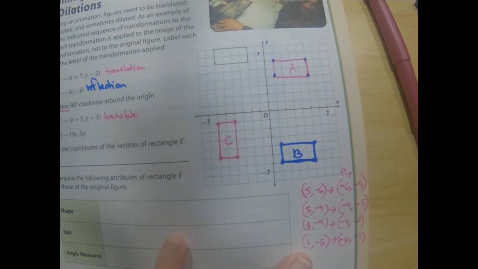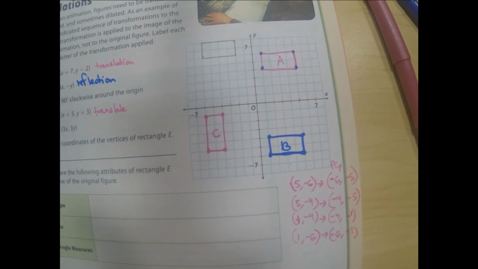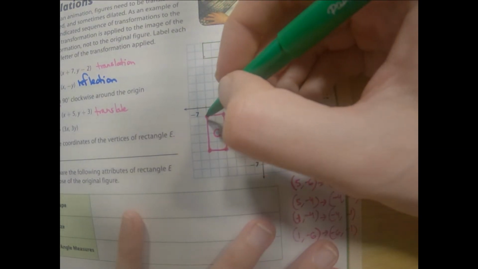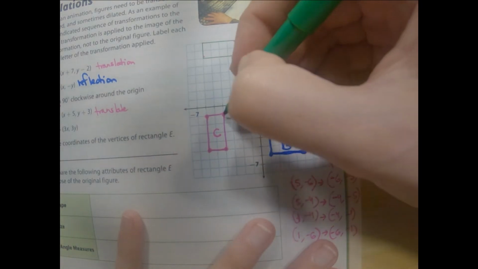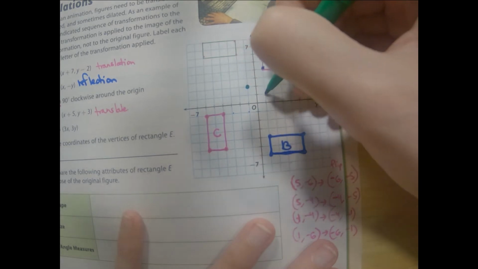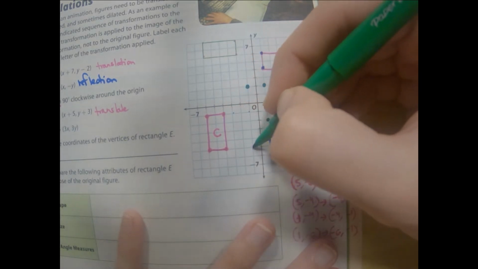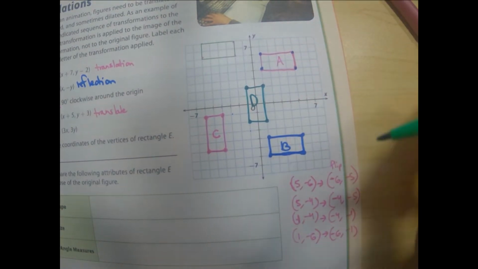Then it wants me to translate again by adding 5, which means moving to the right for x, and then adding 3 to y, which means moving up. So I'll start here, move over 5, 1, 2, 3, 4, 5, and up 3. Same for each of the other vertices: over 5 and up 3. So D should be right there.